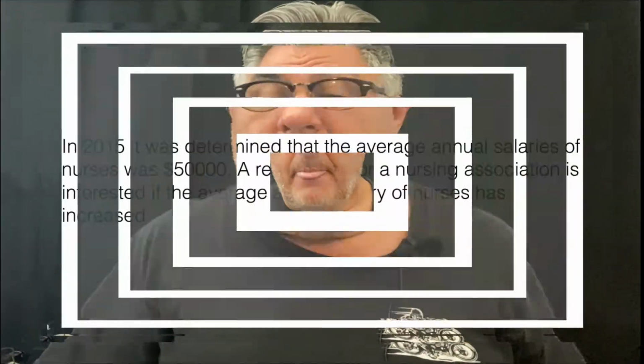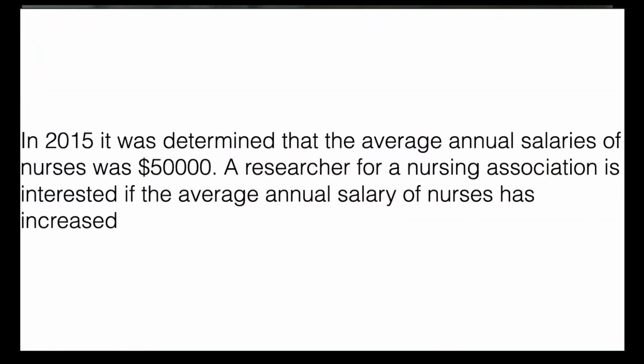So now let's take a moment and go back to our first scenario and investigate the last sentence very carefully. Let's note that this is asking if the nurses' salaries have increased. When we take a look at that last sentence, we can easily see that this is a statement of change. Any statement of change is referred to as the alternative hypothesis.